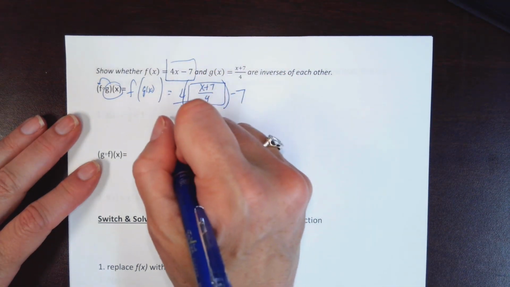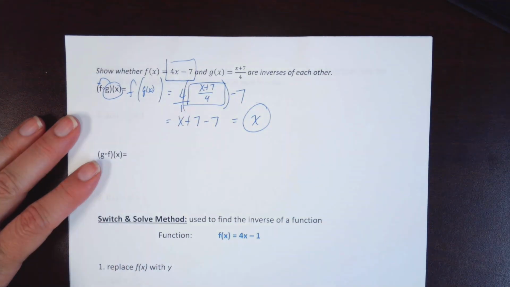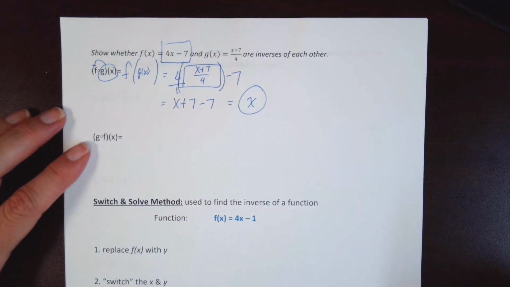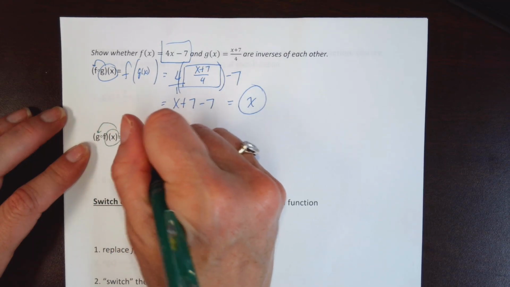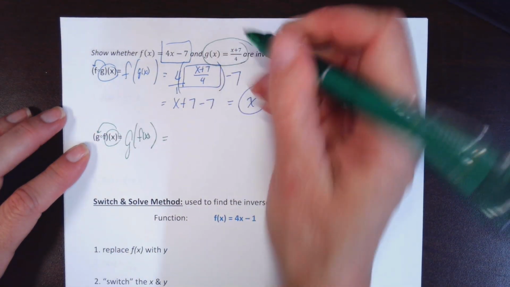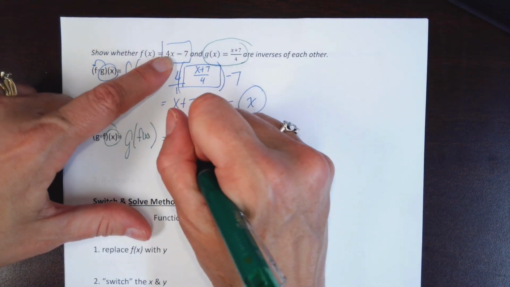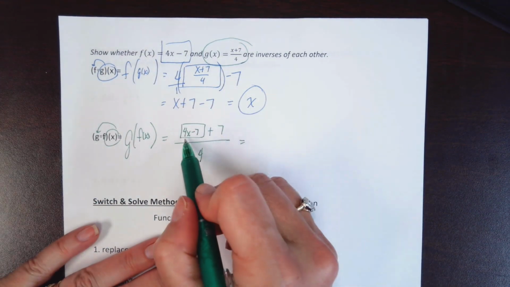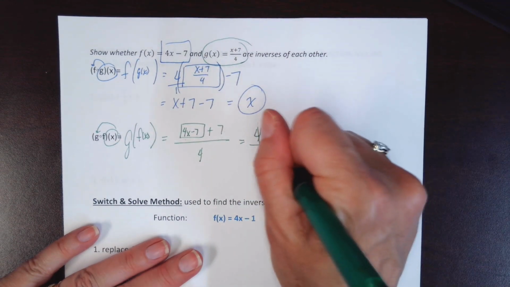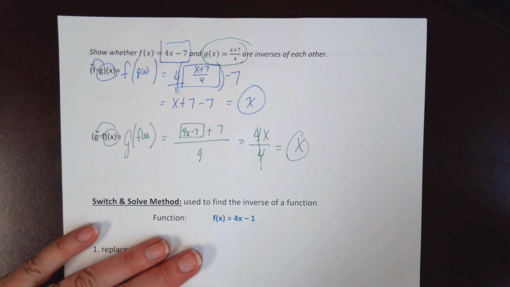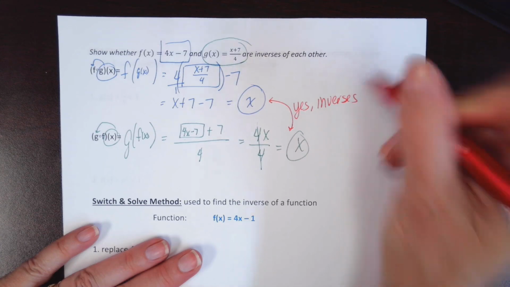That would be 4 over 1, so that cancels and leaves me with x plus 7 minus 7, which is x. And then we're going to go the other way. x plus 7 over 4, and I plug this in. Well, 4x minus 7 plus 7 is 4x over 4. Anything over itself is 1. So yes, they are inverses. Okay, excellent.